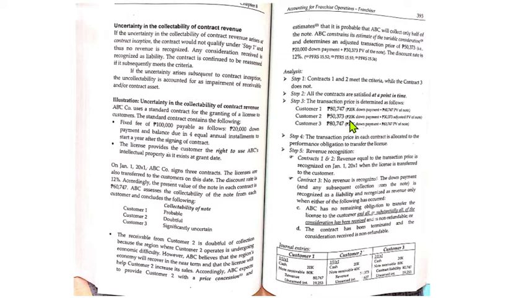So what happens when there are items that are uncertain of the collectibility? If the uncertainty in the collectibility of the contract revenue arises at contract inception, the contract would not qualify under step 1 and thus no revenue is recognized. Any consideration received is a liability. The contract is continued to be reassessed as if it subsequently meets the criteria. If the uncertainty arises subsequent to the contract inception, the uncollectibility is accounted for as impairment of receivable or the contract asset.